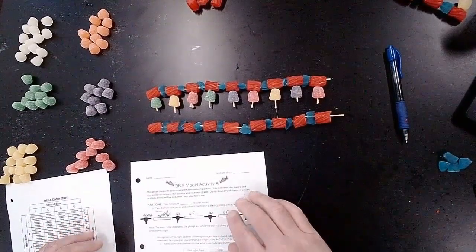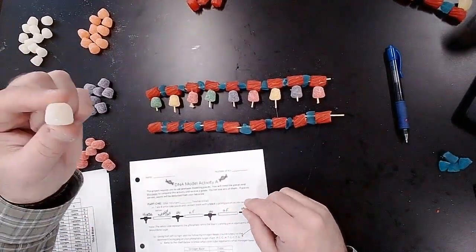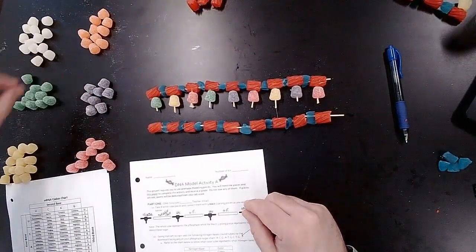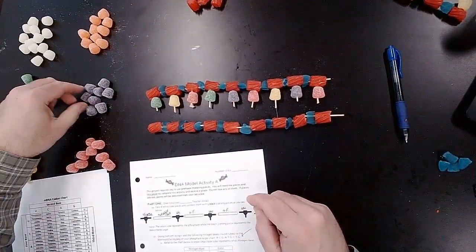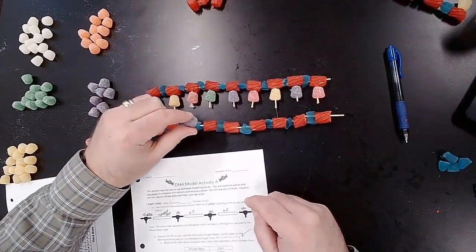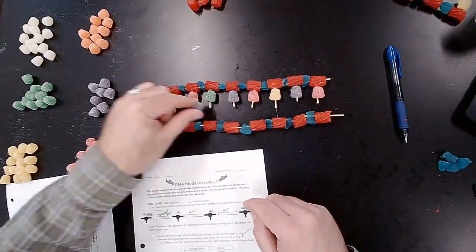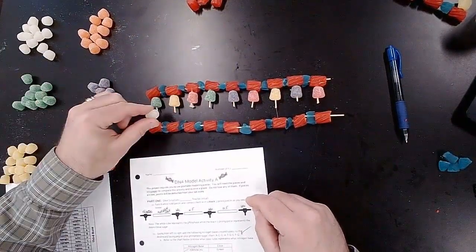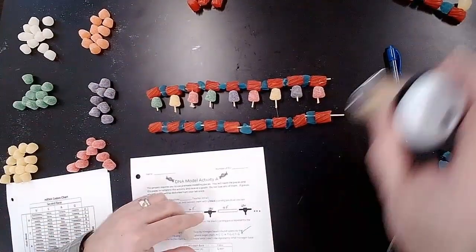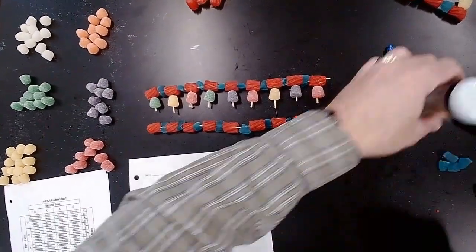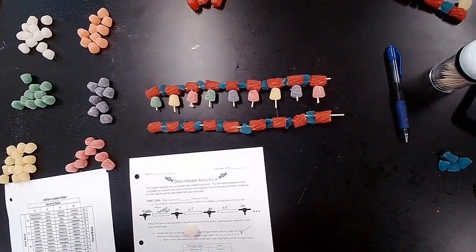Notice that when it copies, it's going to use uracil, those are the white ones, instead of T. So instead of the blue ones, wherever I'd match up a blue one, like here and here, now I'm going to match up a white one. I'll do the first one and show you exactly what it looks like. Get a couple little toothpicks here. And let's see what this one's going to be then.